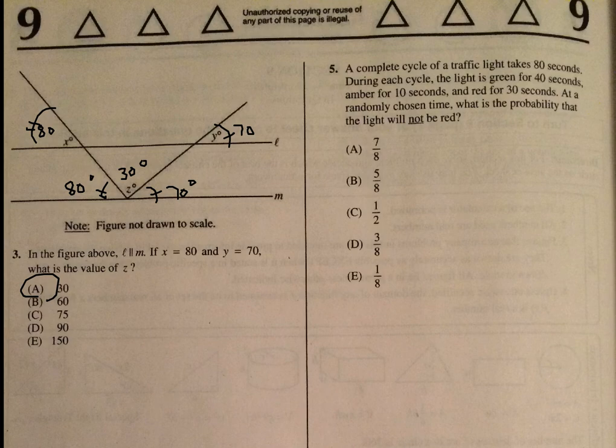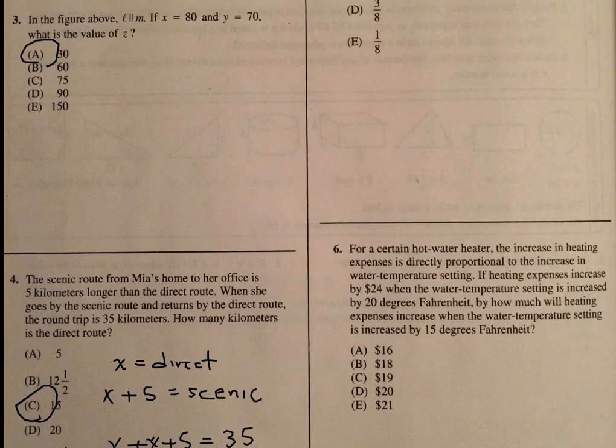A complete cycle of a traffic light takes 80 seconds. During each cycle, the light is green 40 seconds, amber, instead of yellow, is 10 seconds, and red 30 seconds. At a randomly chosen time, what is the probability the light will not be red? Well, it's going to be red 30 out of 80 seconds. So we have to add these two together. So 50 out of 80 seconds it's not going to be red, because the remaining 30 would be red. So it's going to be 5/8. The probability ones on the SAT are super easy. You just put the possible choices out of the total choices for probability.